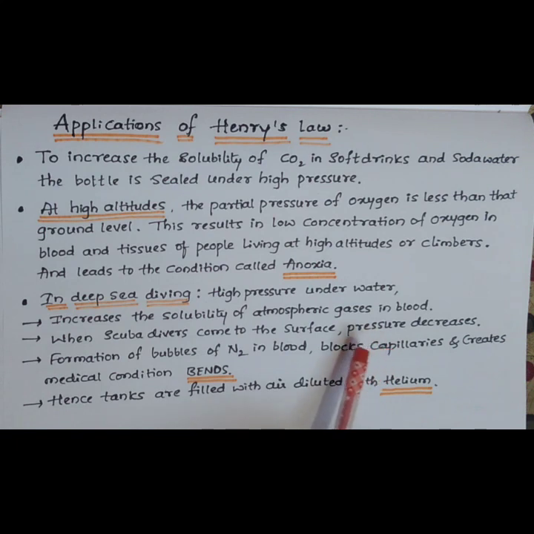As a result, the dissolved nitrogen gas starts to form bubbles in the blood. These bubbles block the capillaries and create a medical condition known as bends. This is also explained with the help of Henry's law.